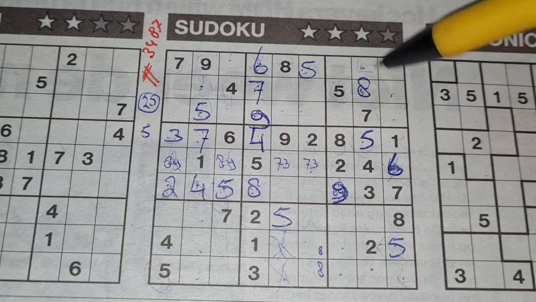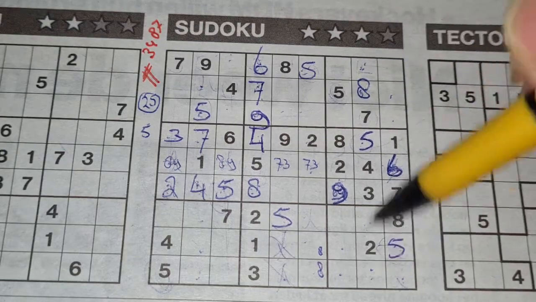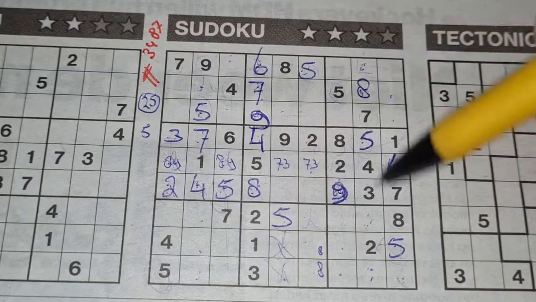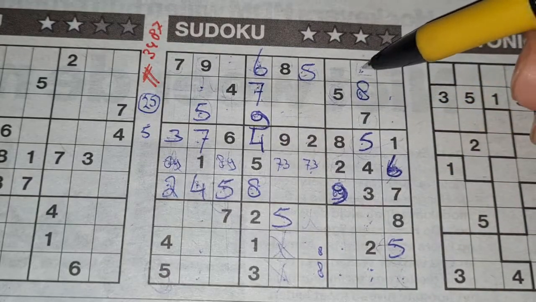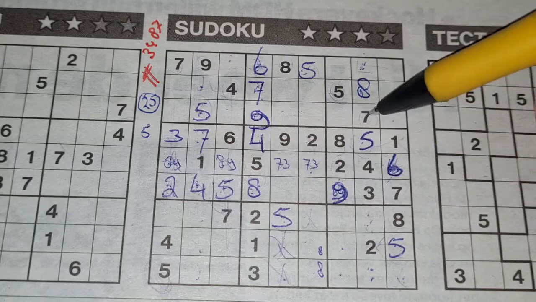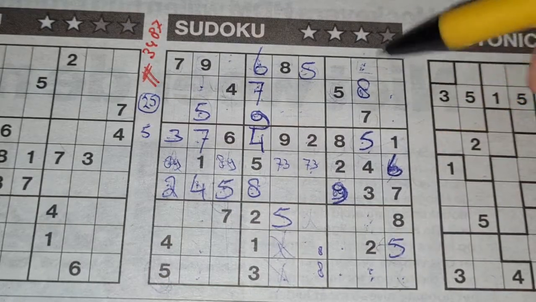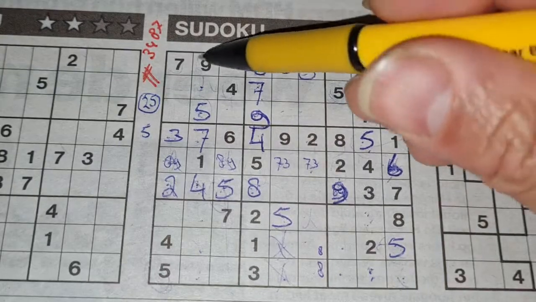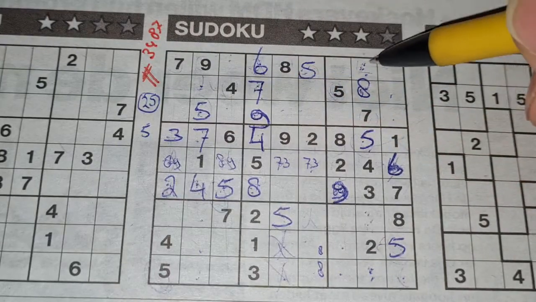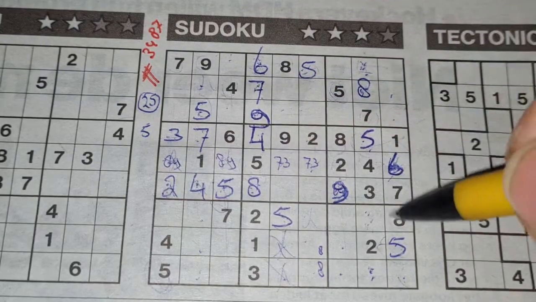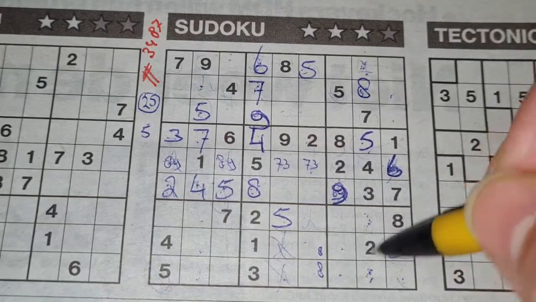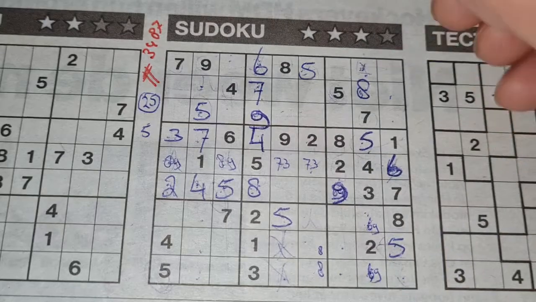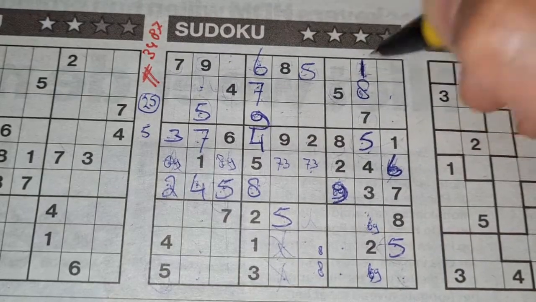9, 6, 1. 3 missing numbers in this column. Those missing numbers are 1 is missing, 2, 3, 4, 5. The 6 is missing, 7, 8, and a 9 is missing. 169, and look, we have a 6 and a 9 in the first row, so no 6 and a 9 in this box. The 6 and a 9 goes in those two boxes as a pair. 6 and a 9, let me mark those. 1 digit left, should be the 1.